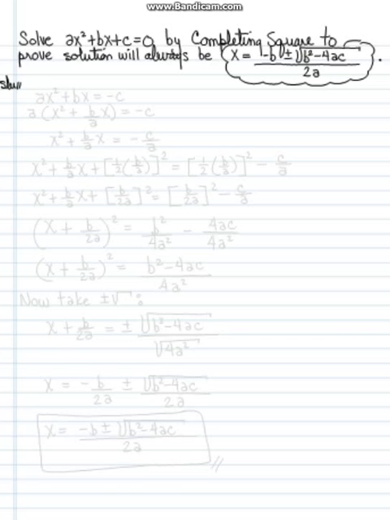Okay, so we're going to start with the equation, and we're going to do the first step in solving by completing the square. We're going to isolate the x squared and the x term on the left side by moving c to the other side. Next, we're going to prepare to eliminate the coefficient that's multiplying x squared by factoring that coefficient a out of the parenthesis on the left side.